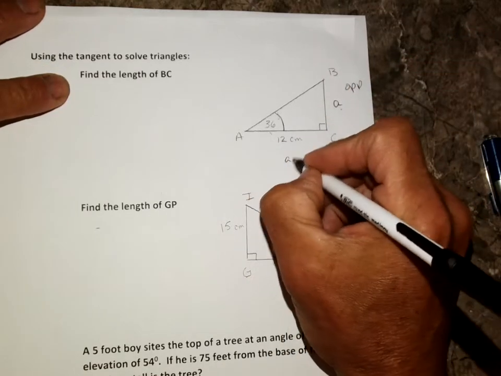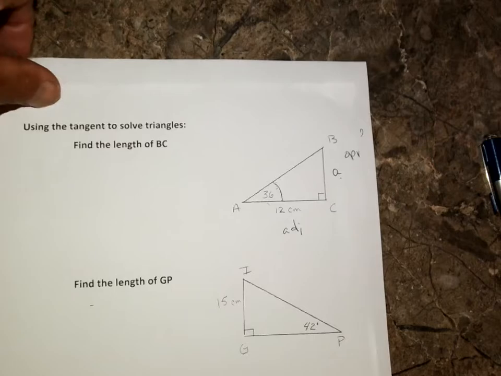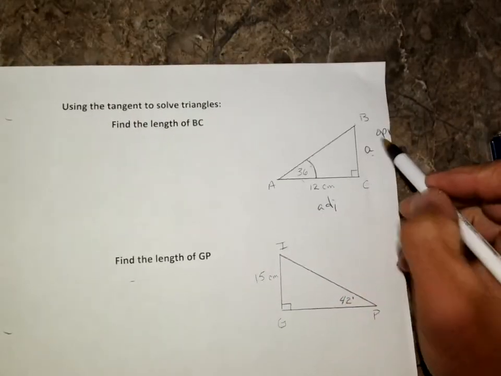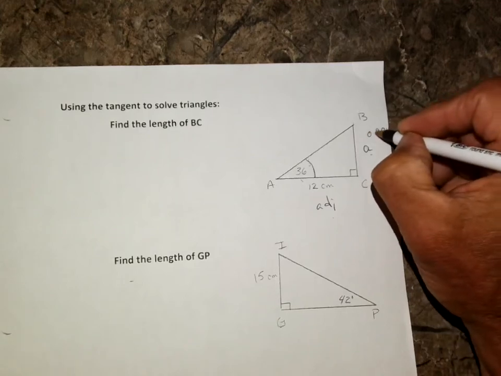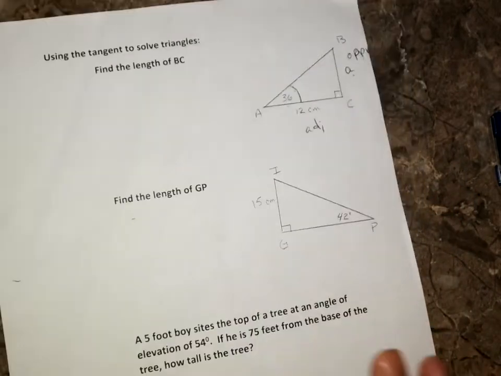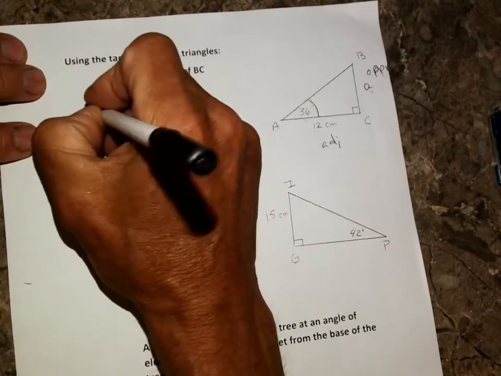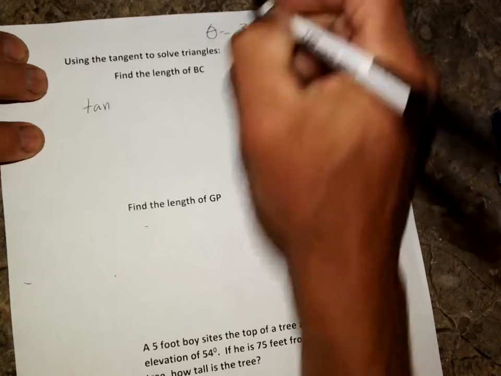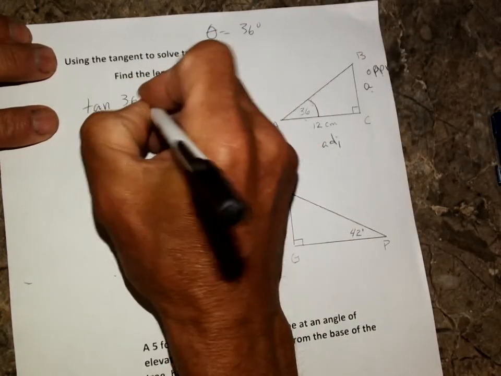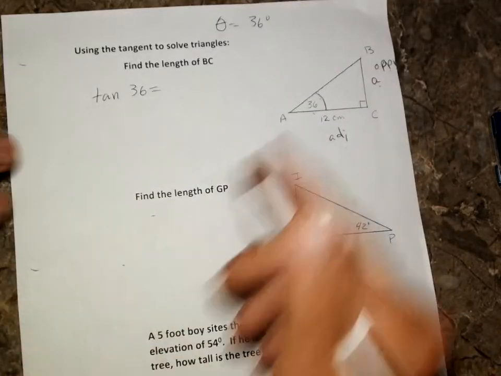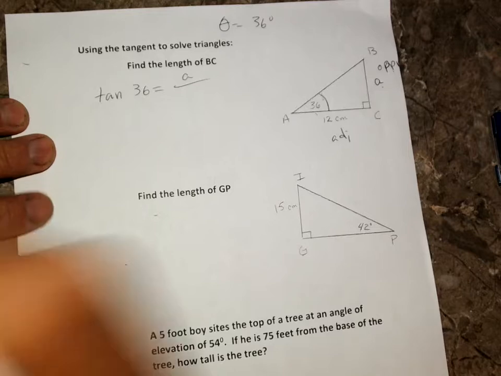The 12 is my adjacent. Opposite, adjacent. Let's see my notes. If I had my board up above, opposite, adjacent. Here, I'll make it look better. There we go. Opposite, adjacent, which one of these three has both? It's got a tangent. So we'll set up tangent of theta. Now remember, theta is my angle. Tangent of theta, or tangent of 36, is equal to the opposite over the adjacent, right? So it's equal to my a over my 12.